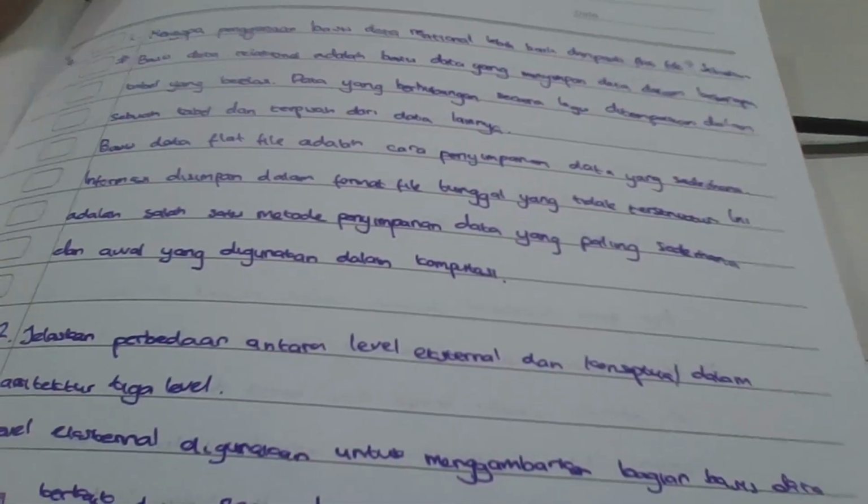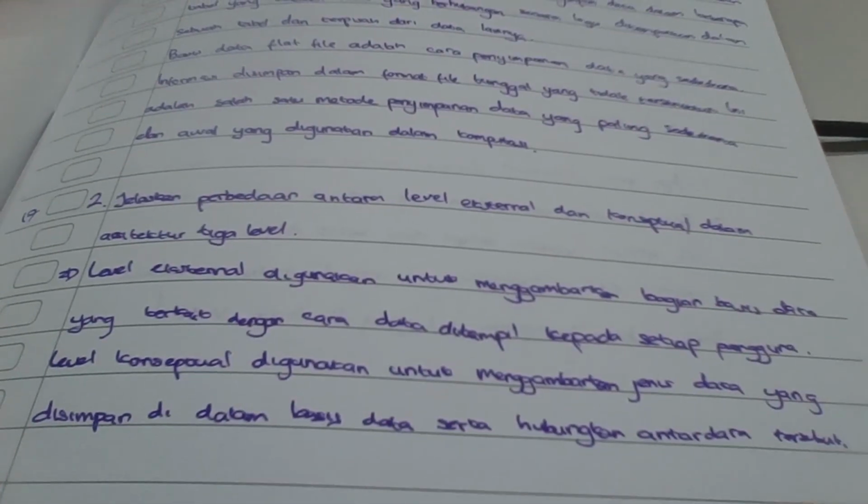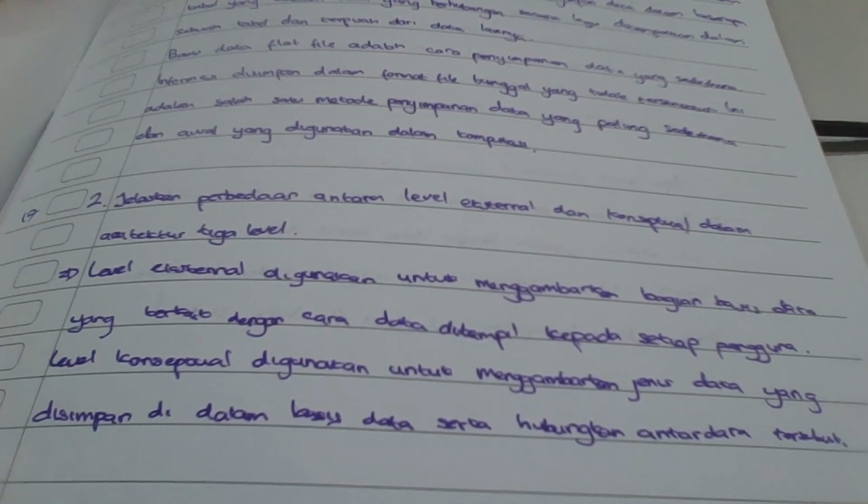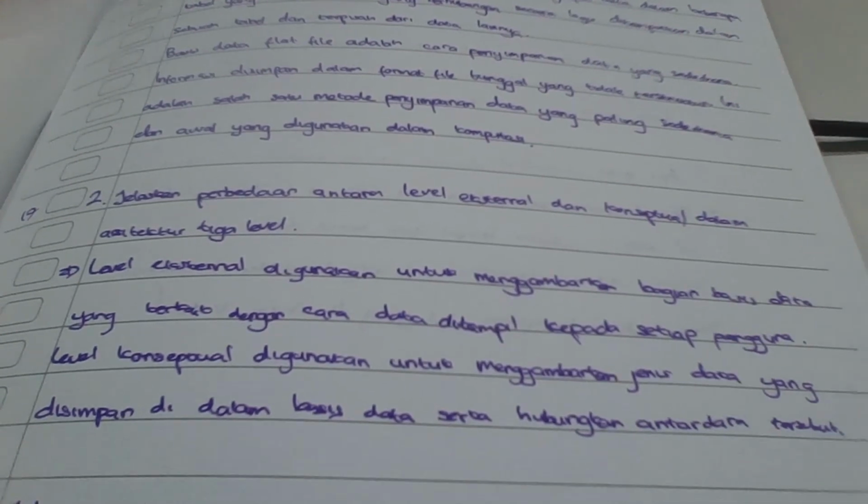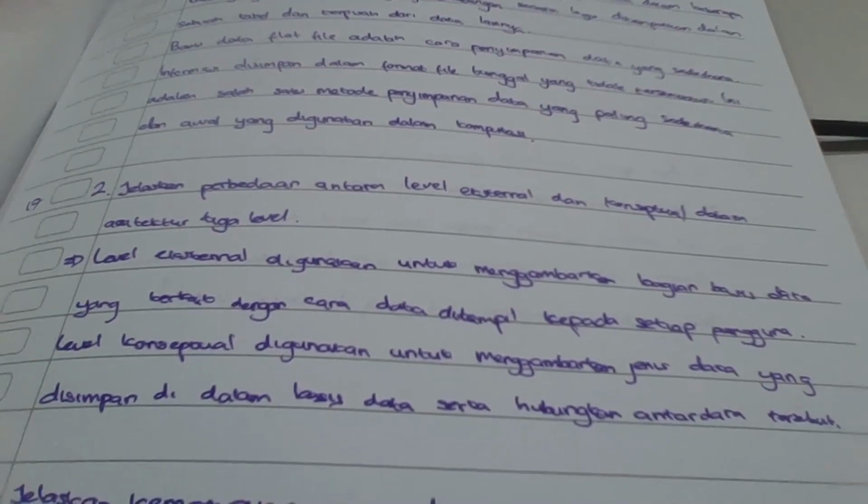Number 2. Explain the difference between the external level and the conceptual level in the three-level architecture. The external level is used to draw pieces of the database that are connected with the data shown to each user, while the conceptual level is used to draw types of data that are kept inside the databases, with the combining and relations between data.